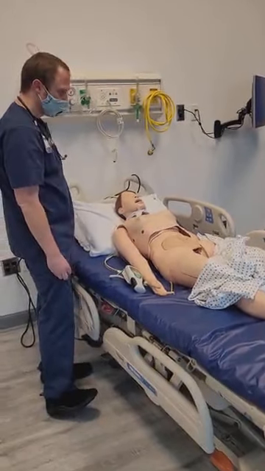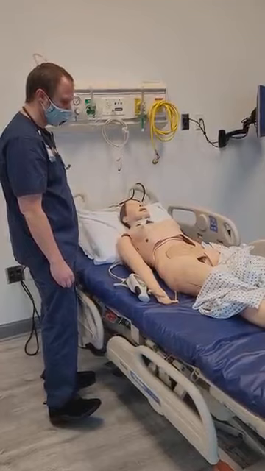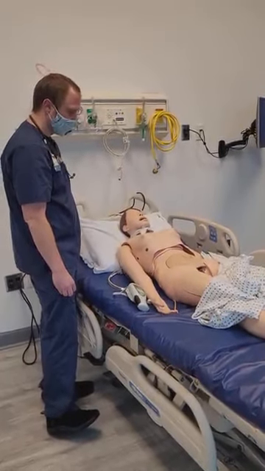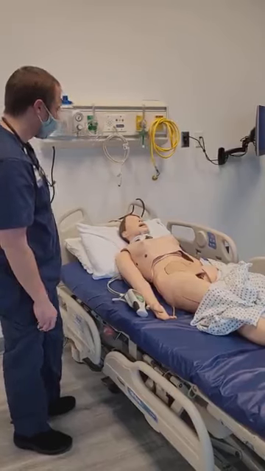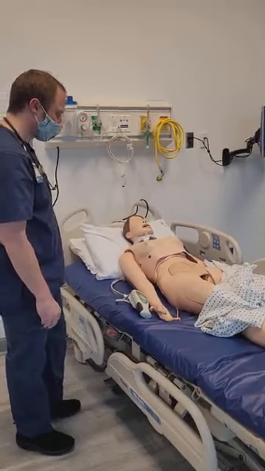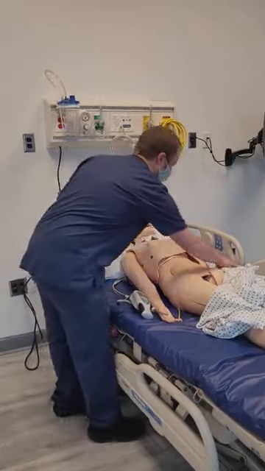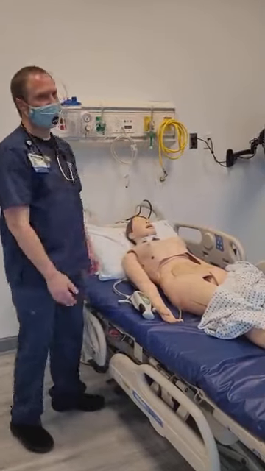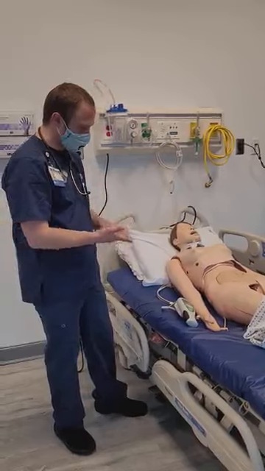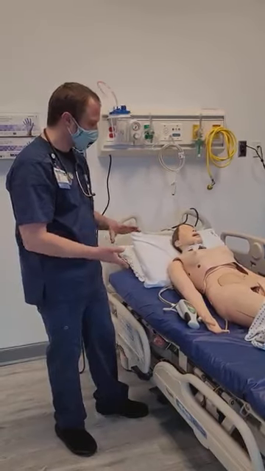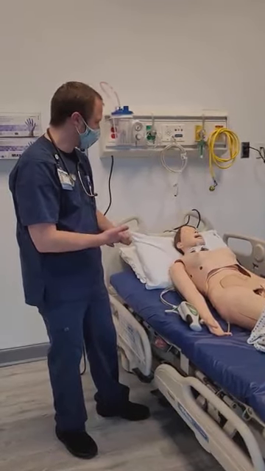Wound, skin. And then, this patient doesn't have an IV, but if the patient did have an IV, I would check for patency, that the IV is intact. I would check to make sure there's no drainage. I would check to make sure it's running.